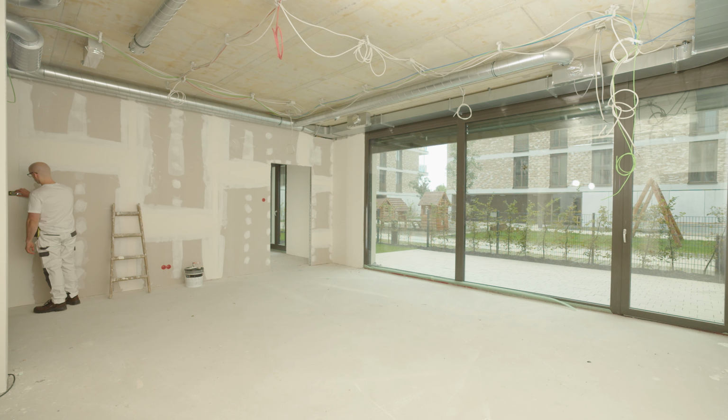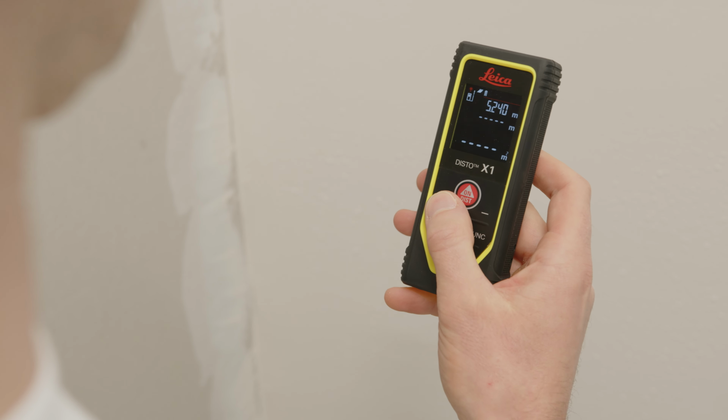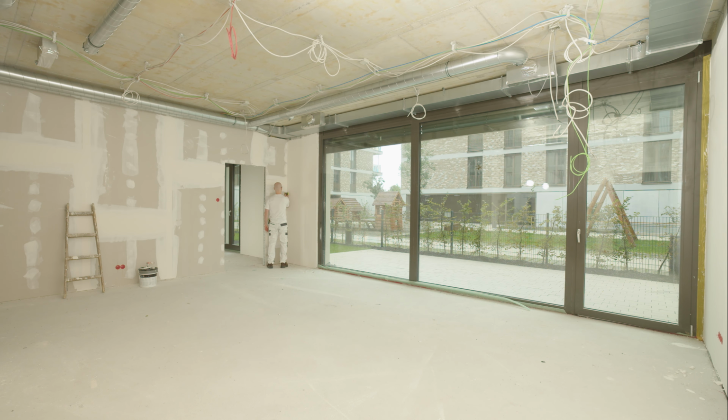Stand by the first wall, aim the laser at the target, and press the On Dist button to measure the length of the wall. To add another wall, press the plus button, aim, and take the next measurement.